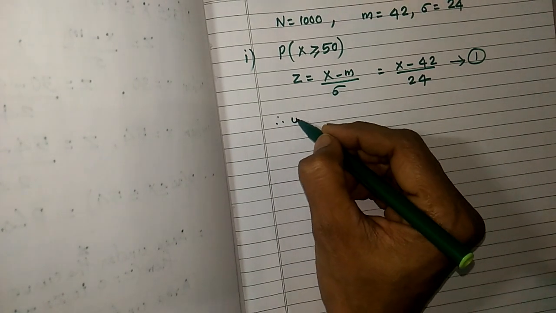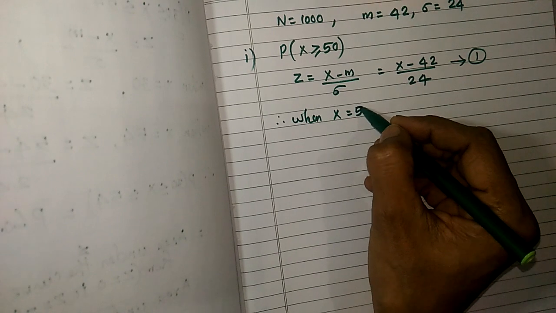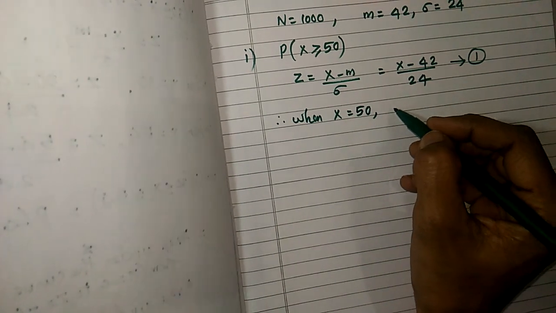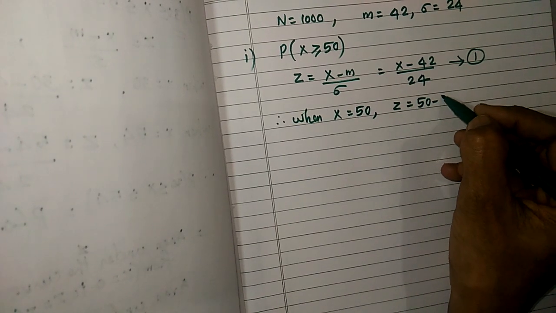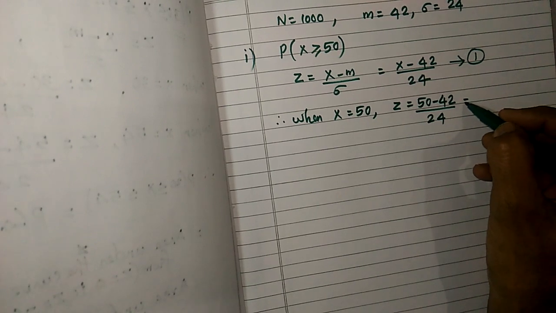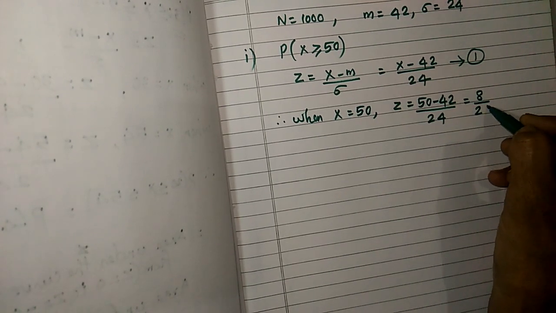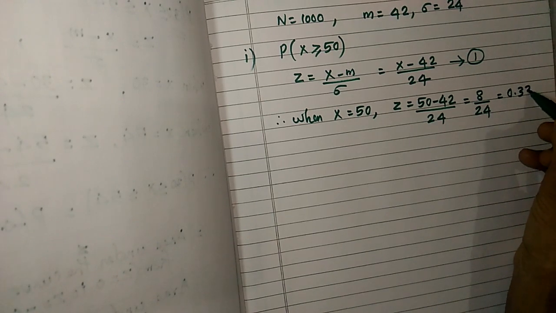Therefore, when x is equal to 50, z is equal to (50 minus 42) divided by 24, which is equal to 8 divided by 24, which is 1 by 3, which is 0.33.